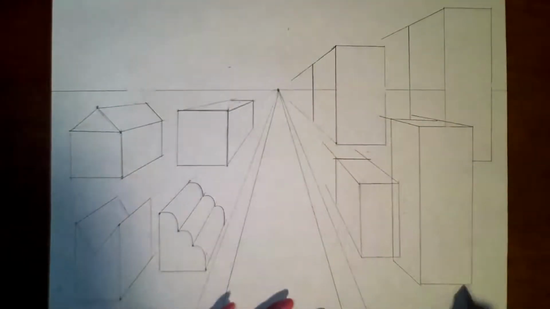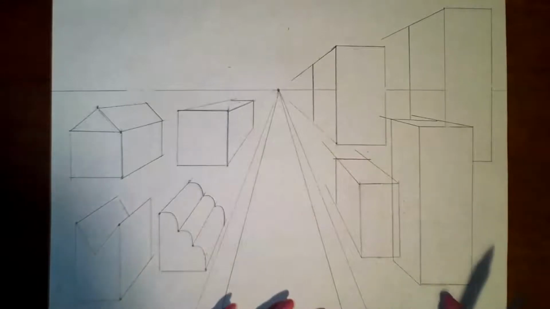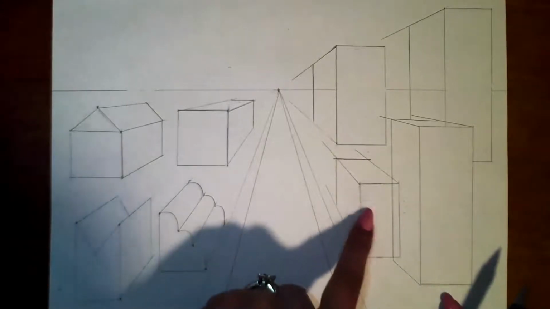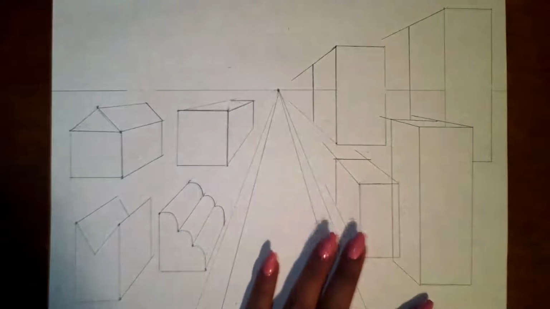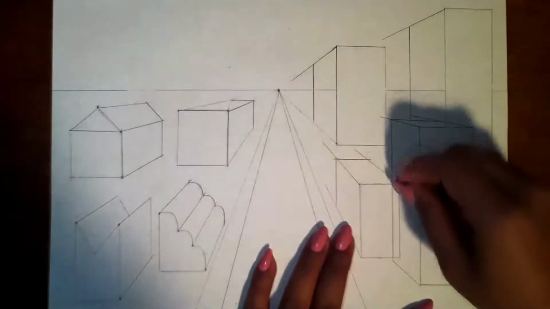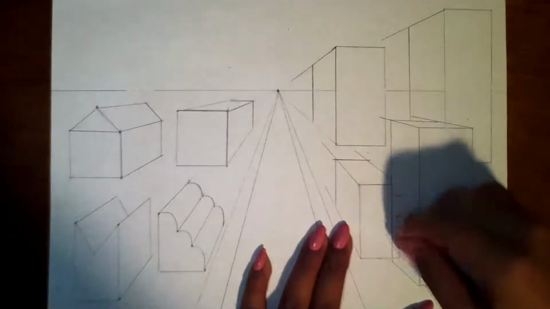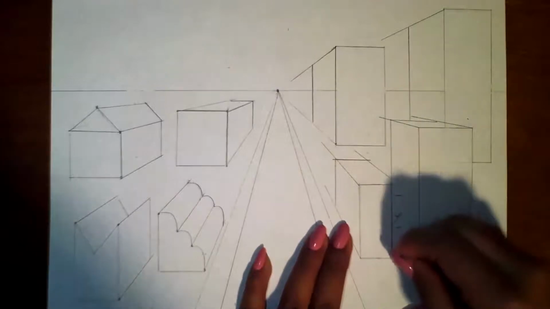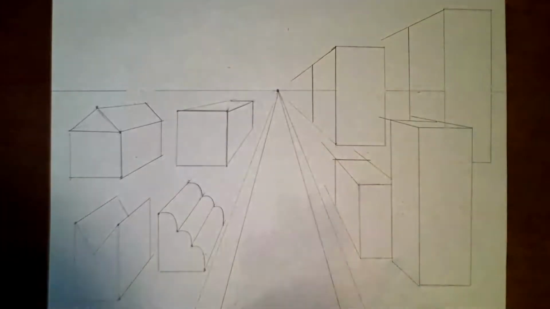Now, I have to pay attention to what building is in front of what building. Pay attention to the bottom of the shape. You see the bottom of this shape? We know that this one is closer to us because it's closer to the end. So that means that this building is in the back. So what I'm gonna do is I'm gonna get my eraser and I'm going to erase anything inside of this building so that I can make it seem like it is in the front.